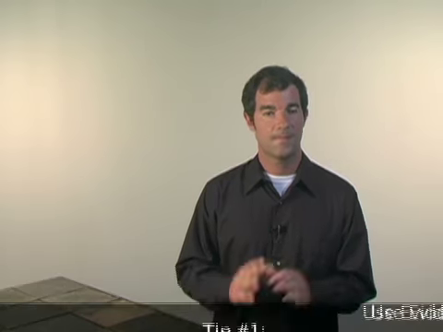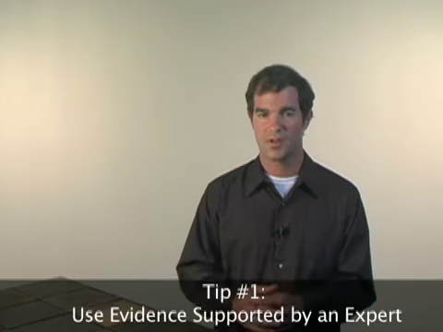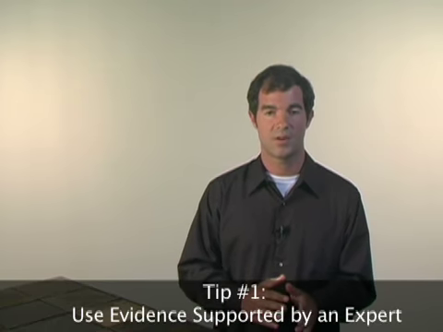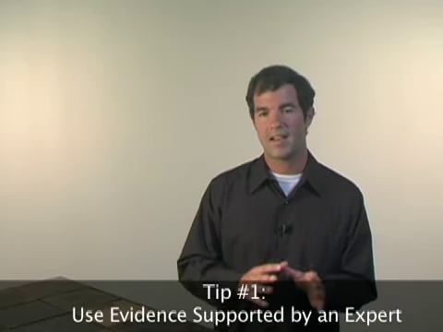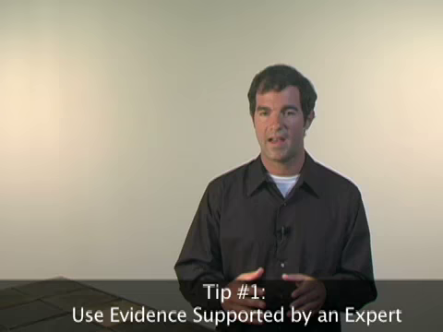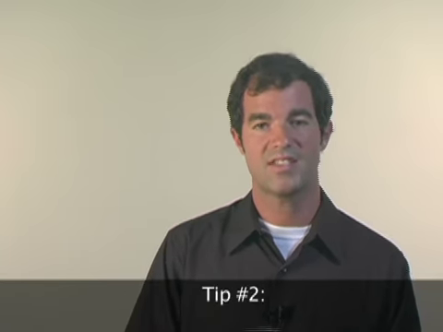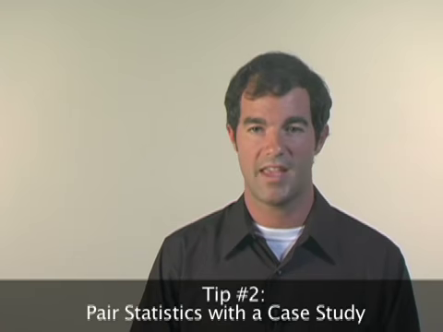Okay, great. The first tip is to always use evidence that's supported by an individual expert rather than using isolated facts. So whenever you cite an expert, it gives more weight to the evidence itself. Isolated facts can really be pulled from anywhere, but using a name in conjunction with facts makes your position more persuasive.